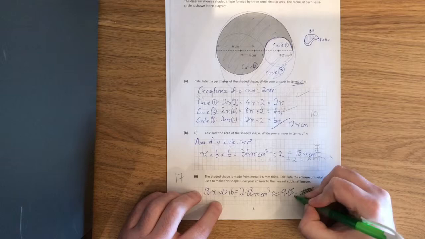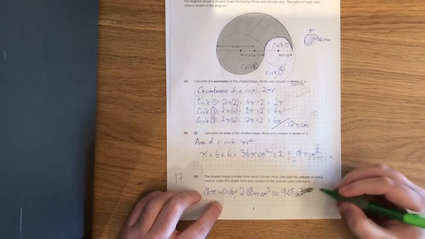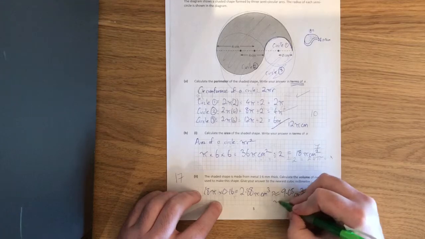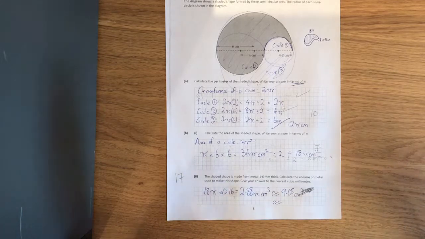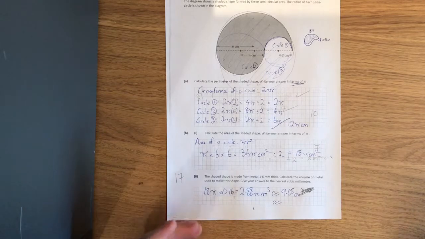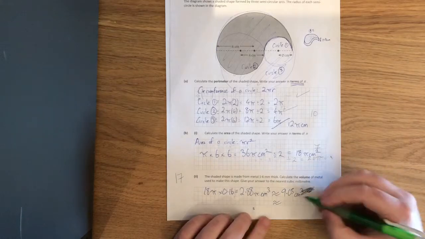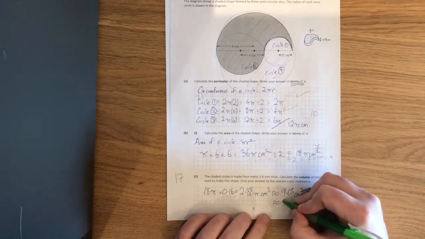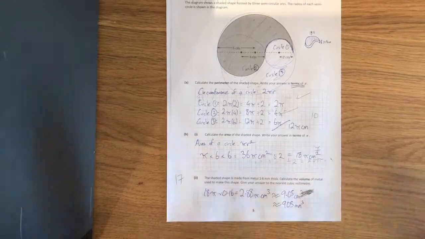which is approximately equal to 9.05 centimeters cubed. But we don't want the answer in centimeters cubed, we want it in millimeters cubed, so you multiply by 1000. Now you might be asking yourself, hold on a minute, sir, did you not say that there's 10 millimeters in a centimeter? Surely you multiply by 10, but because it's three-dimensional, it ends up being multiplied by 1000. If you want me to clarify that for you, come up to me and I'll tell you, but basically for volume you need to multiply by 1000 if you want it in millimeters, so you get 905 millimeters cubed. And that was question 3.